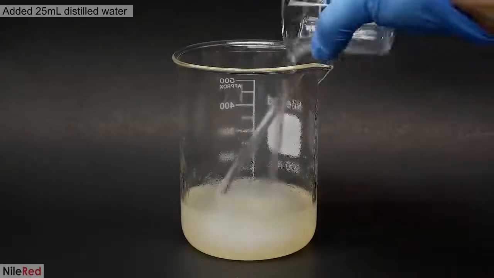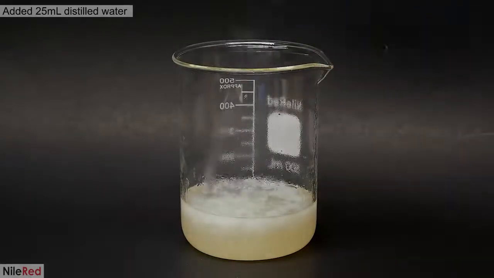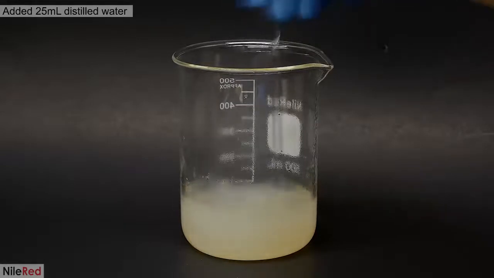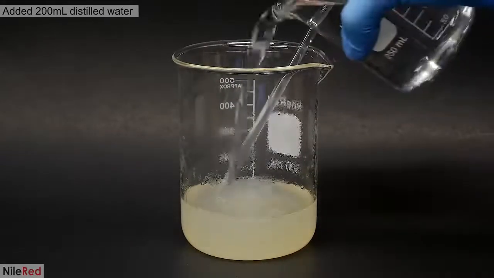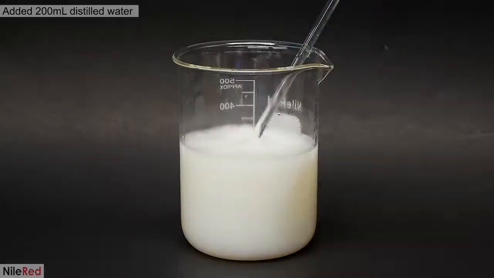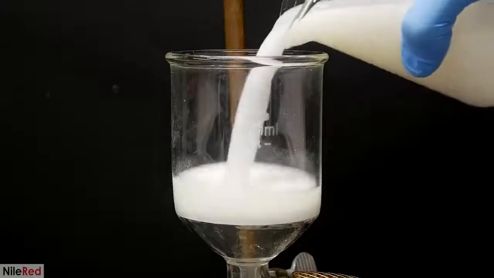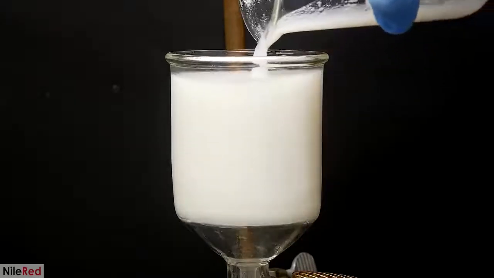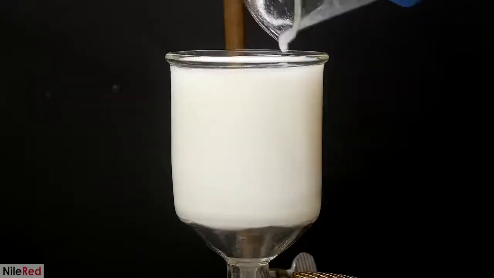In the previous run, it seemed like once the precipitate appeared, it was there to stay, but this time, it all redissolves back into solution. To really knock it out, I have to add a bunch more water, so I pour in 200 ml. I mix it thoroughly, let it sit for a couple minutes, and then transfer it to my vacuum filter.